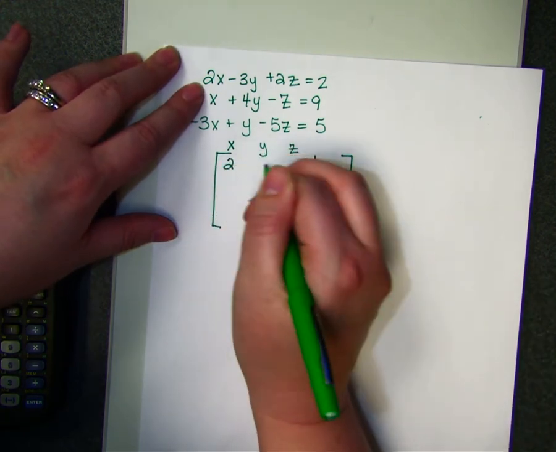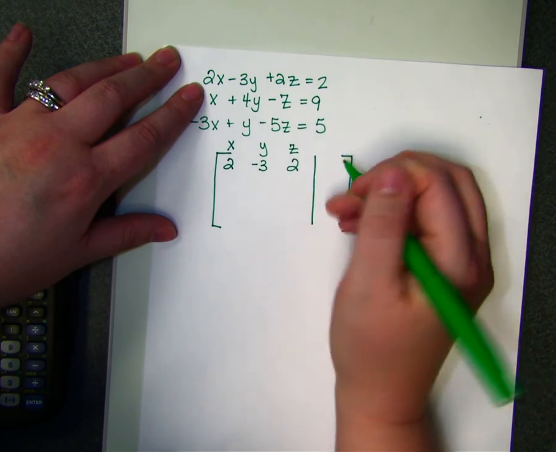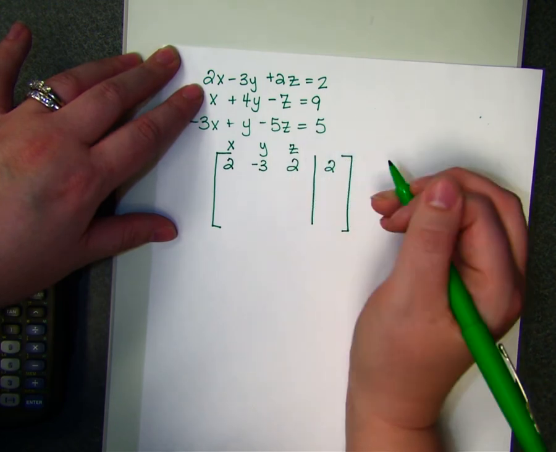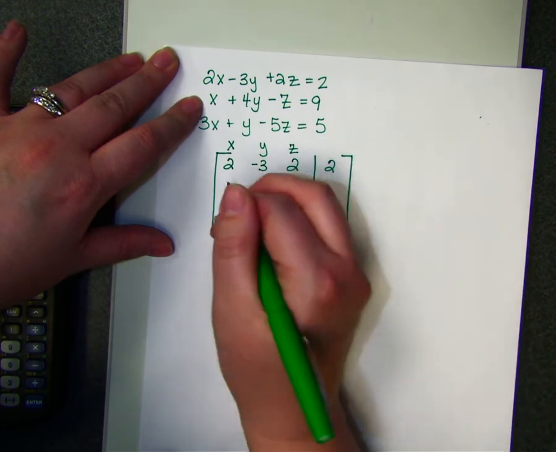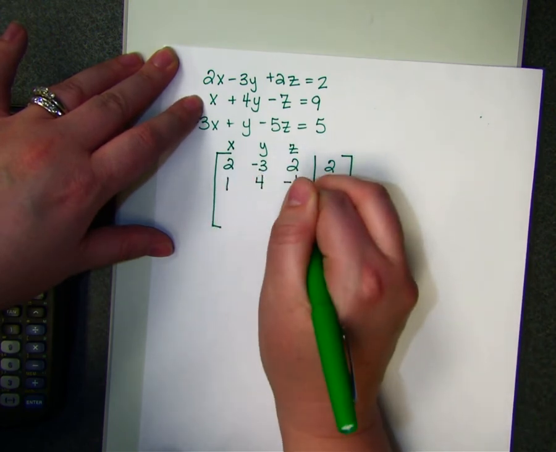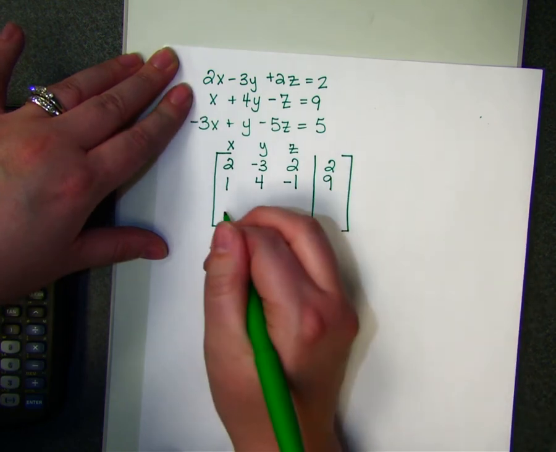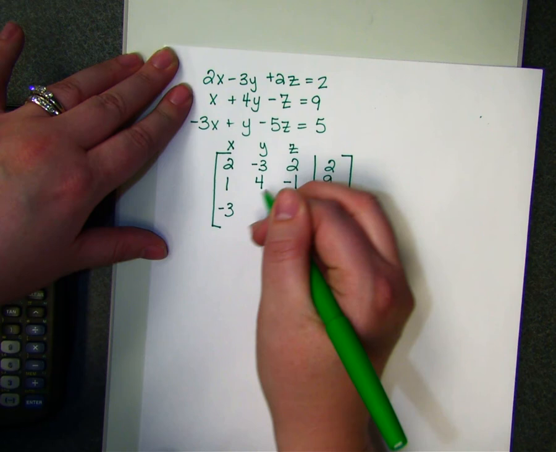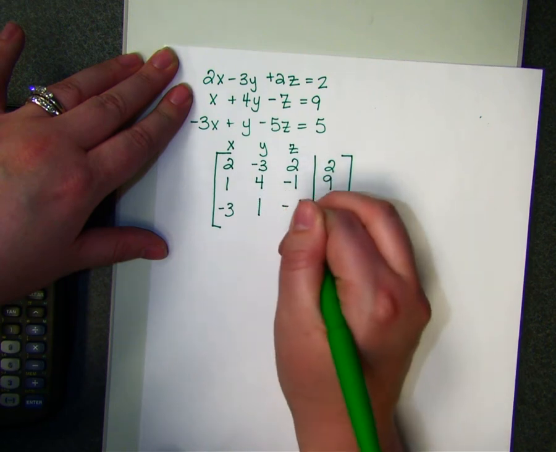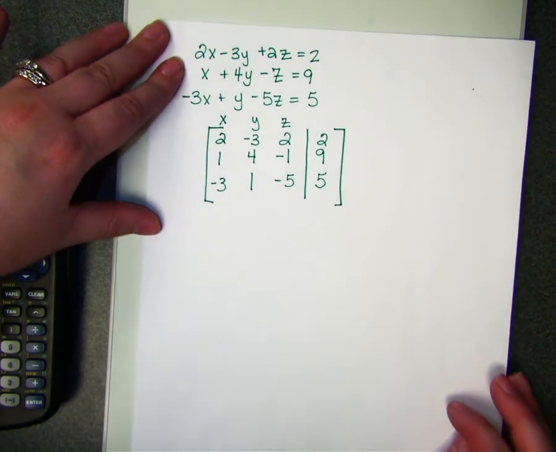I had 2x, negative 3y, and 2z, and this was equal to 2. In my second equation, I had 1x, 4y, negative 1z, and this was equal to 9. And in my third equation, I had negative 3x, 1y, negative 5z, and this was equal to positive 5.